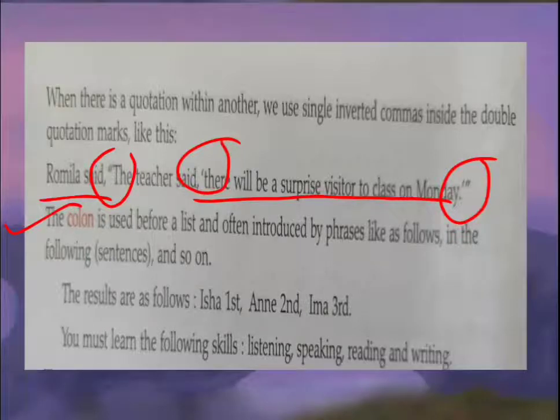Now another punctuation. The colon is used before a list and is often introduced by phrases like "as follows", "the following", and so on. The results are as follows: Isha first, and second, Emma third. So when there is a following list, for that we have to use a colon, and in this list we have to put commas, and at last we have to use a full stop.